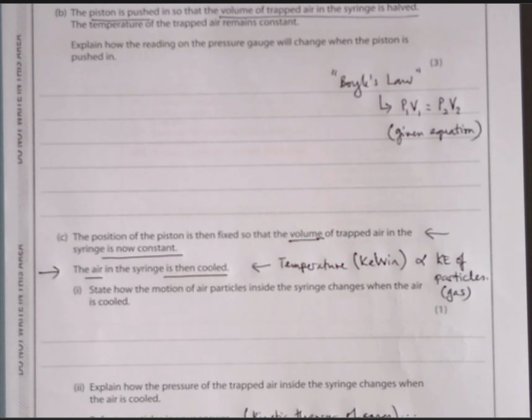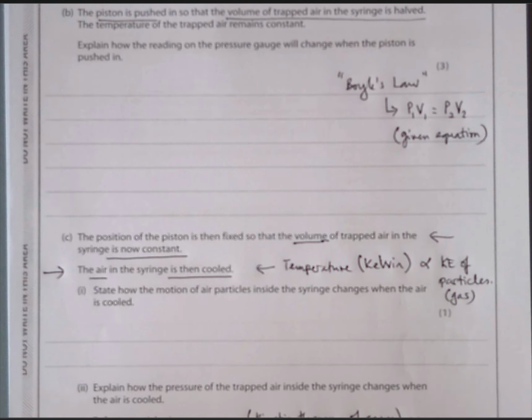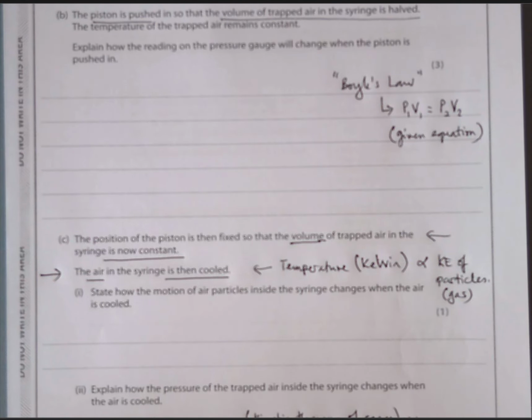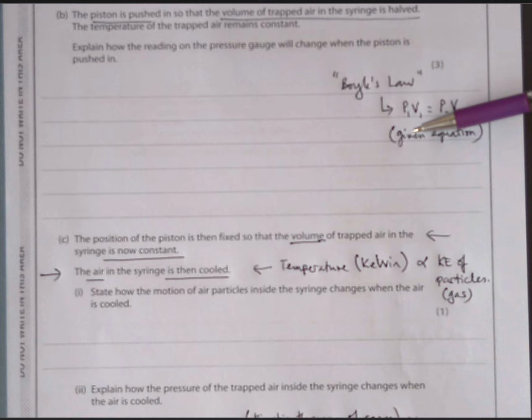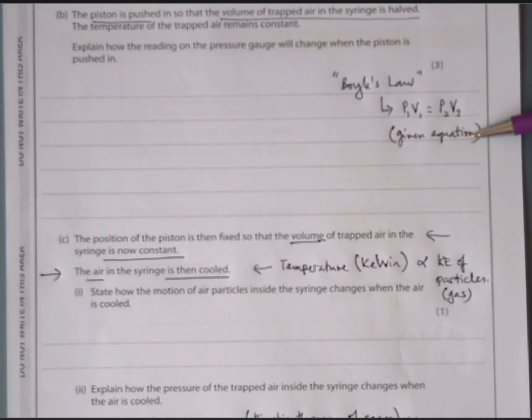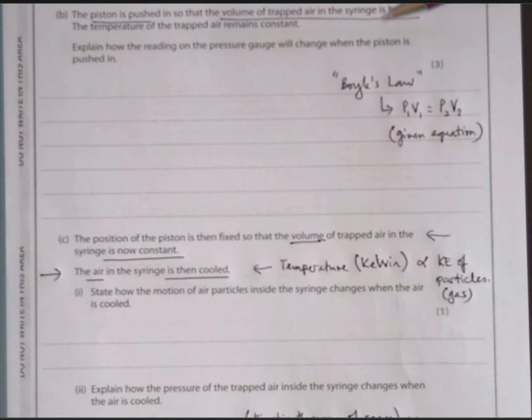Okay. So we did it in class with the Boyle's apparatus, and we kept increasing pressure and seeing what happened to the volume, which is Boyle's law, which states P1V1 must equal P2V2. This equation is given at the front of this sheet, which I showed you before. It's one of the few equations they will give you for this exam.